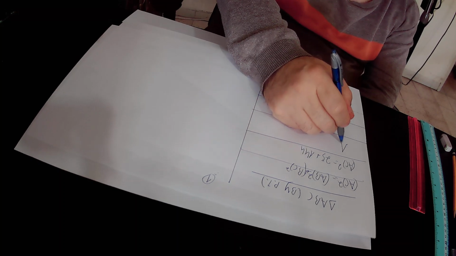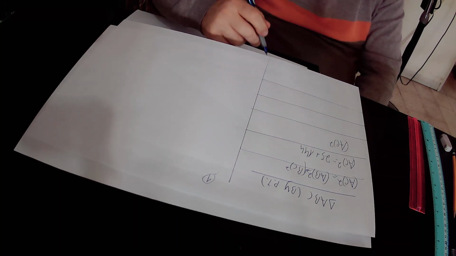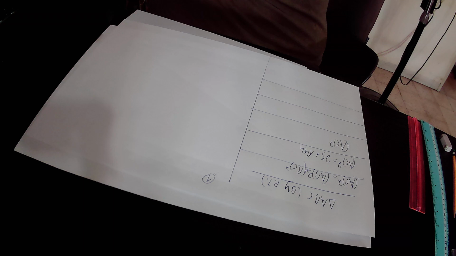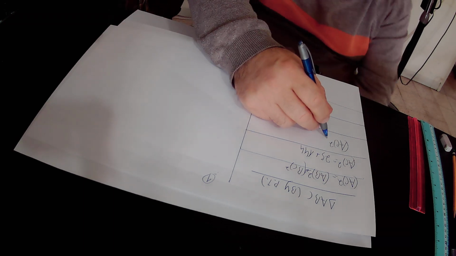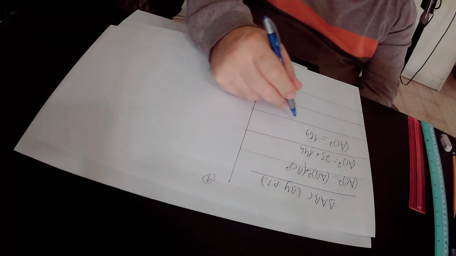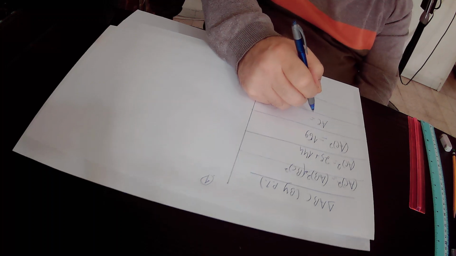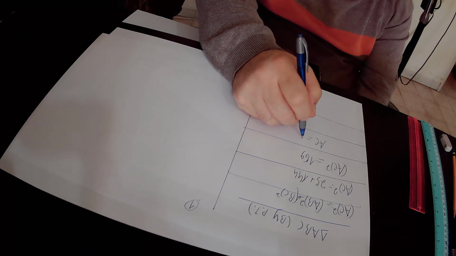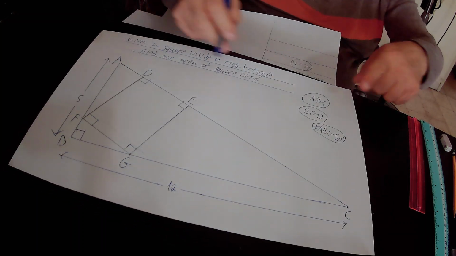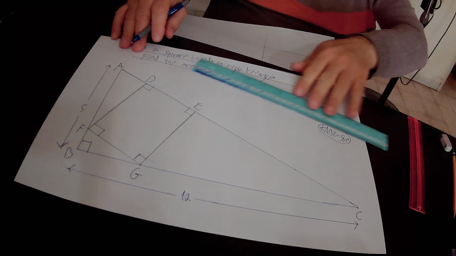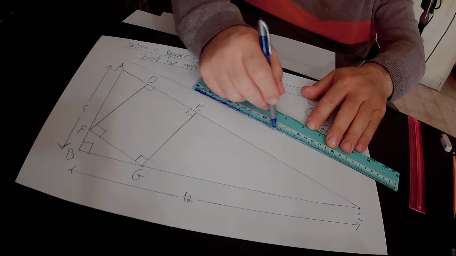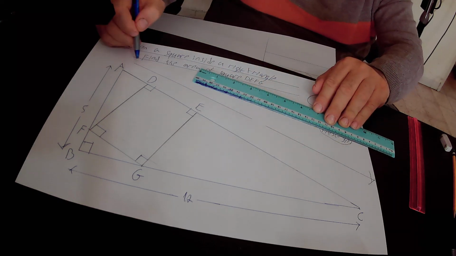So in conclusion, we found that AC square equals 25 plus 144. 25 plus 144 is 169. We take the square root of this equation and we get that AC equals the square root of 169, that is 13. So the length of the hypotenuse AC is 13. So write it down here: AC equals 13 units in length.